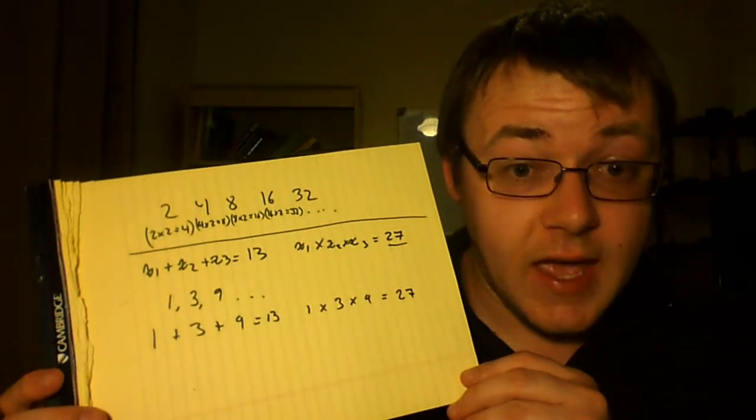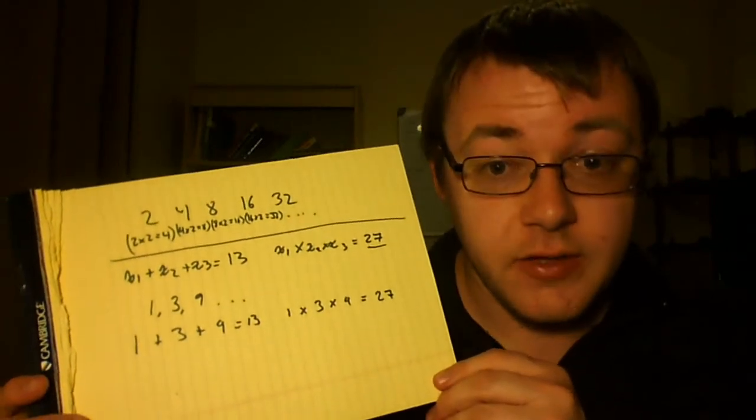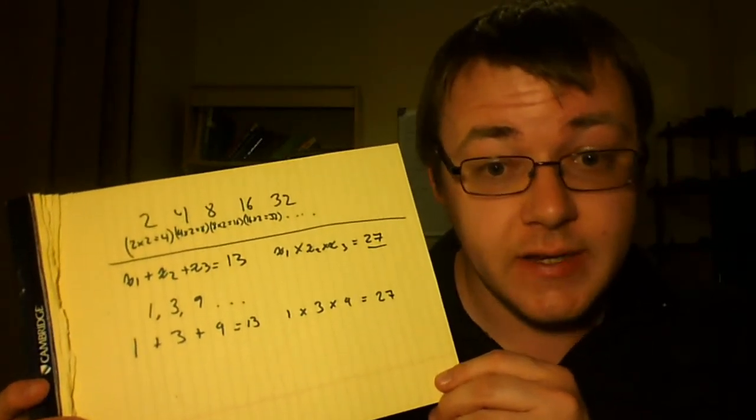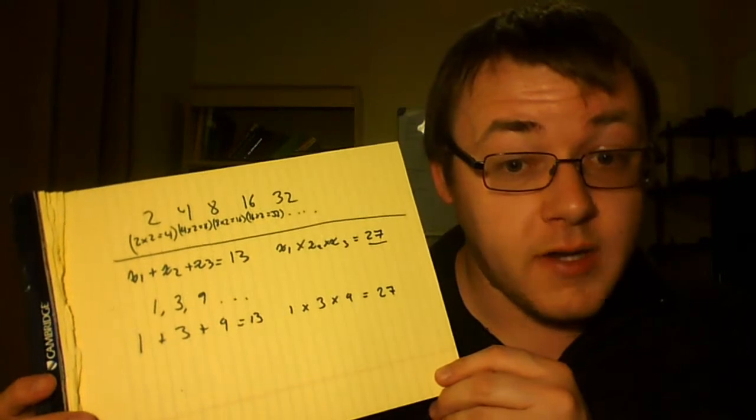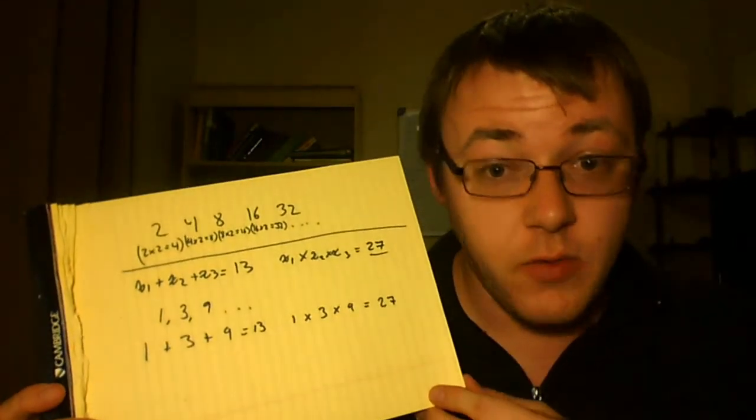and so on. And so just to verify that these are in fact the numbers we're looking for, let's plug them into the equations. As we can see, x1, 1, x2, 3, and x3, 9, equal 13. And the same follows for 1 times 3 times 9 equals 27. So we have found a set of numbers that works.